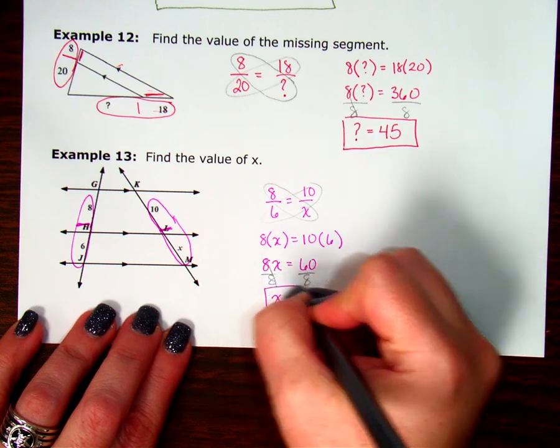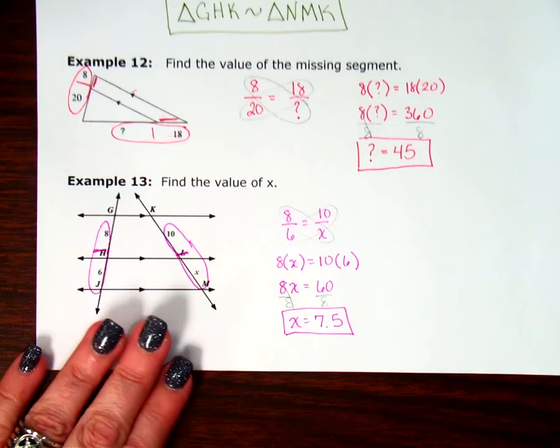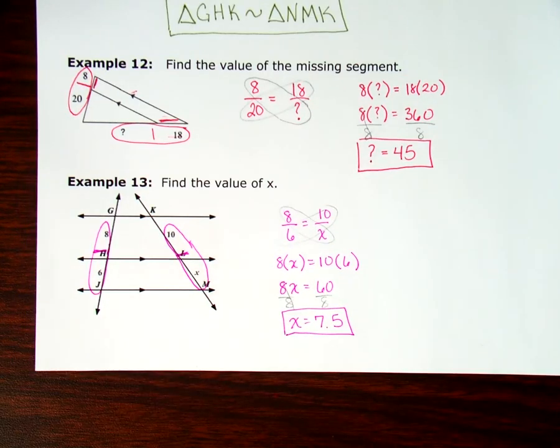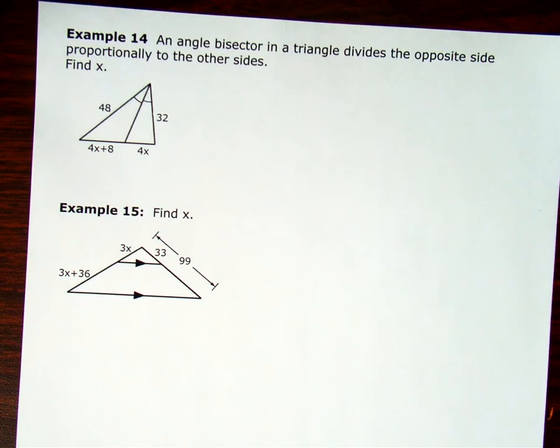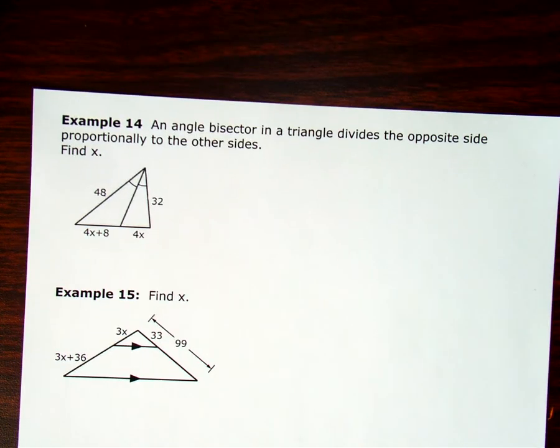There we go. Okay. All right, so there are examples 10 through 13 in the last video. We're just going to cover these last two examples, 14 and 15. And 14 is a little different, so definitely come back for that one.